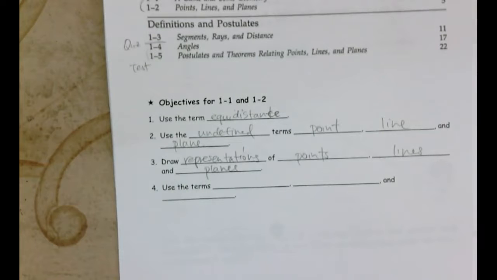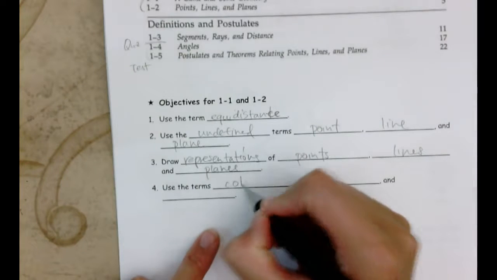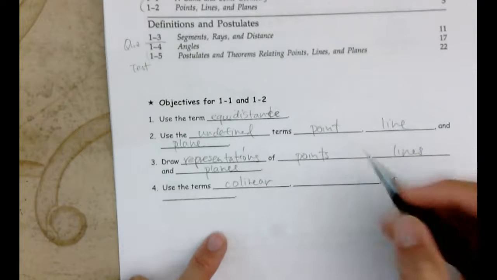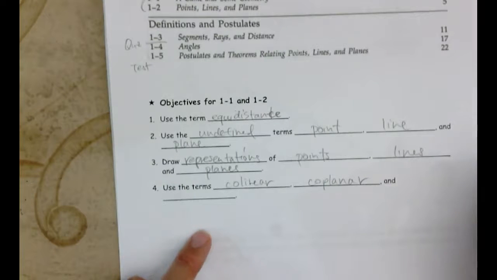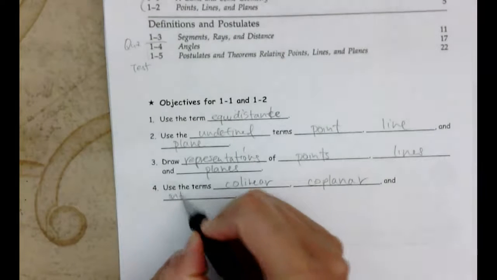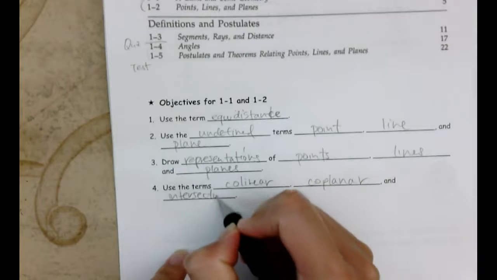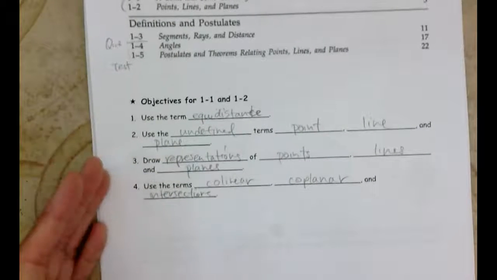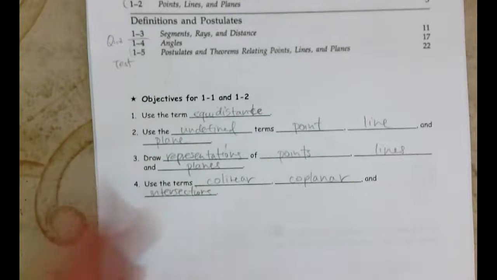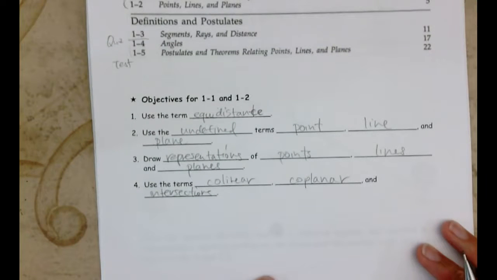So we practice drawing diagrams and use the terms collinear, coplanar, and intersections. Okay, so this chapter really is understanding what these terms are and being able to identify them correctly and being able to draw them on the paper.